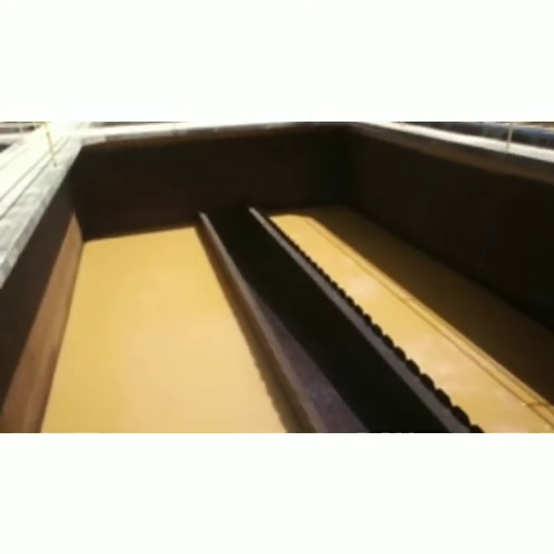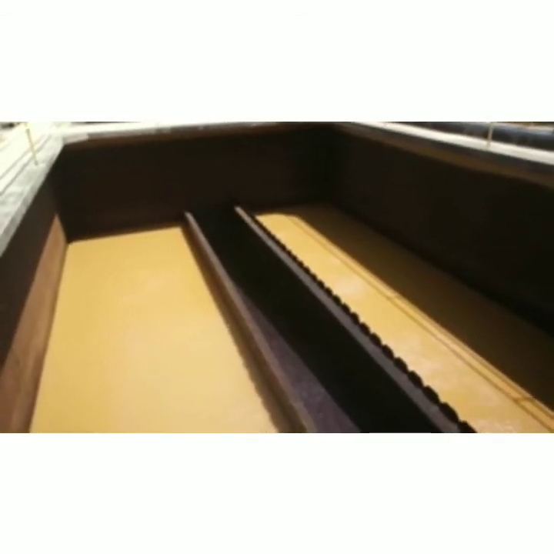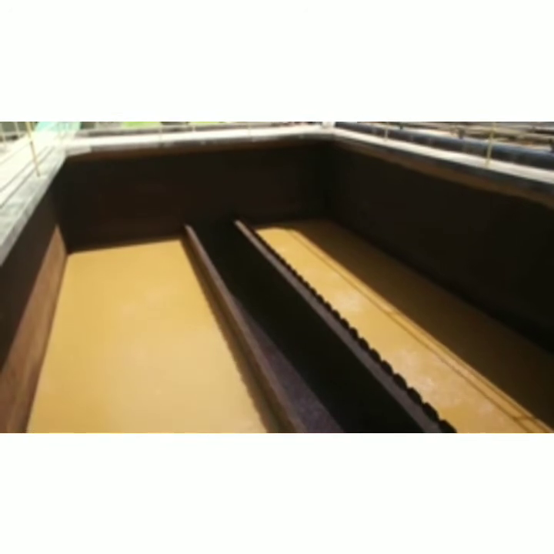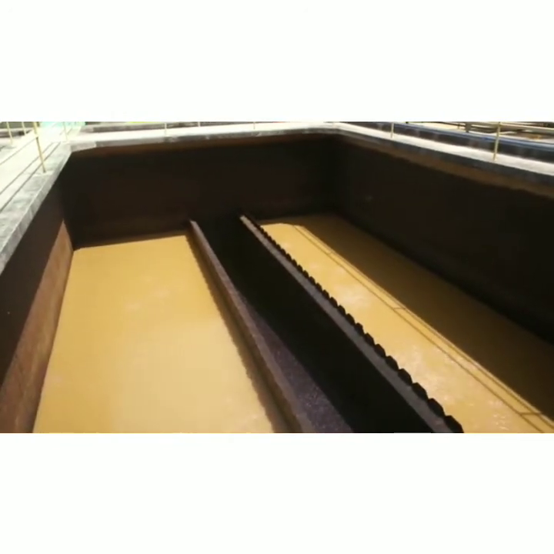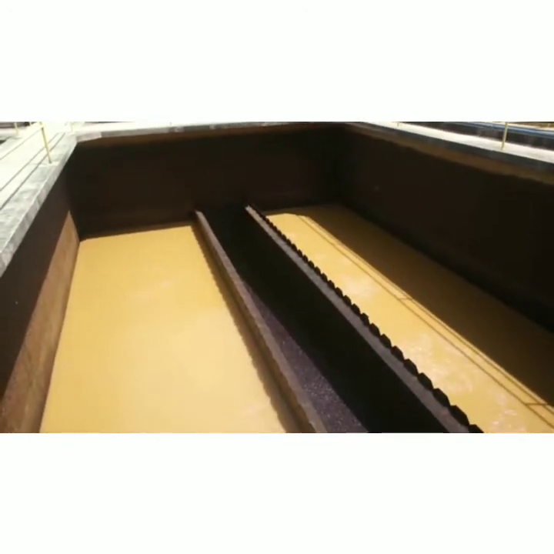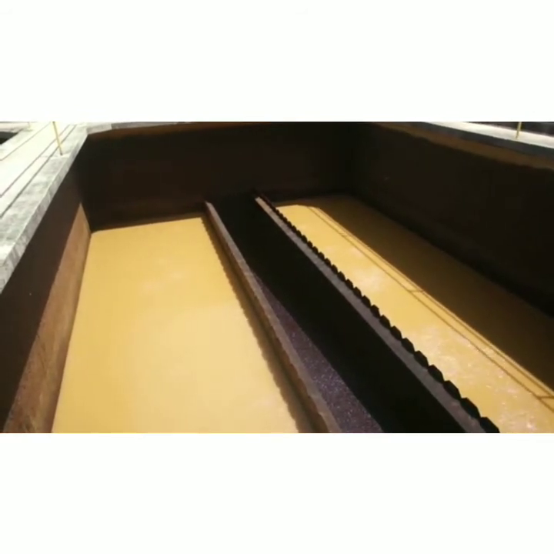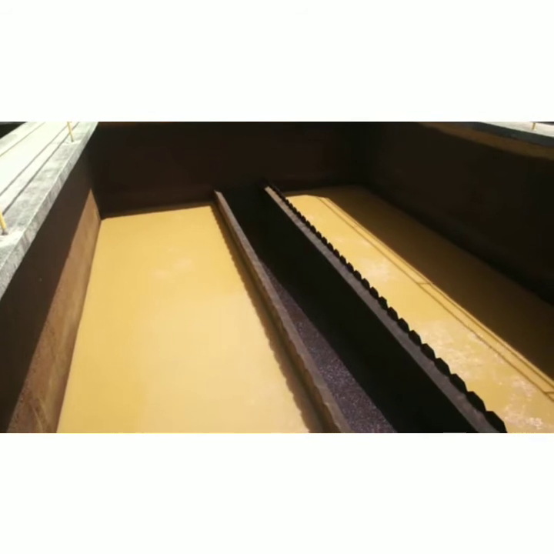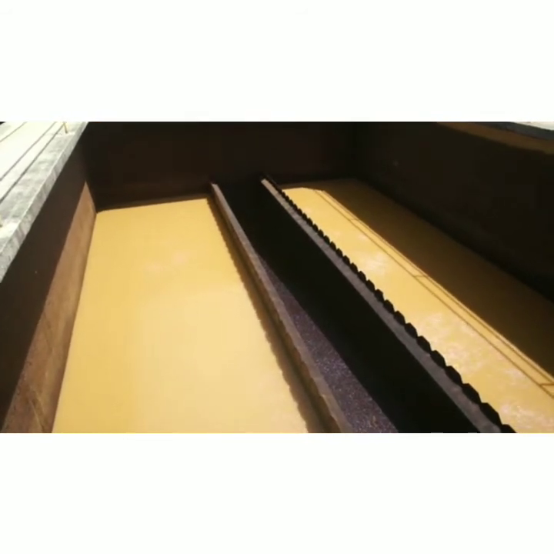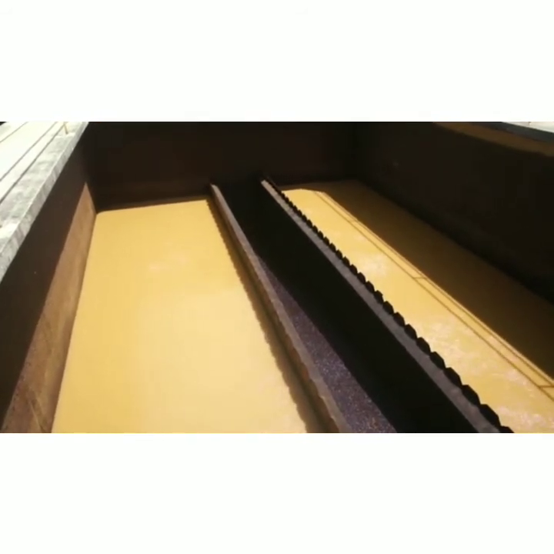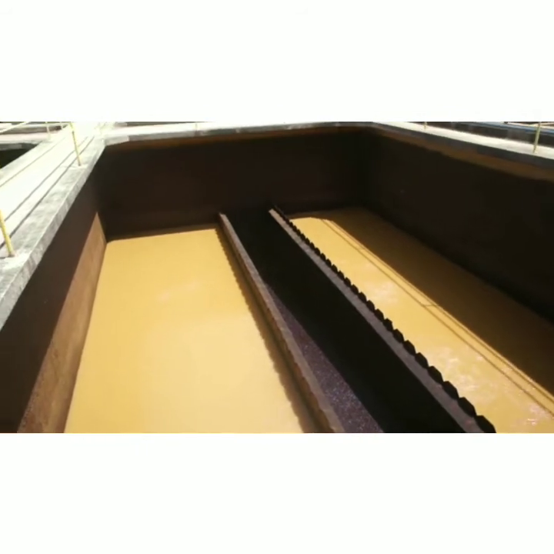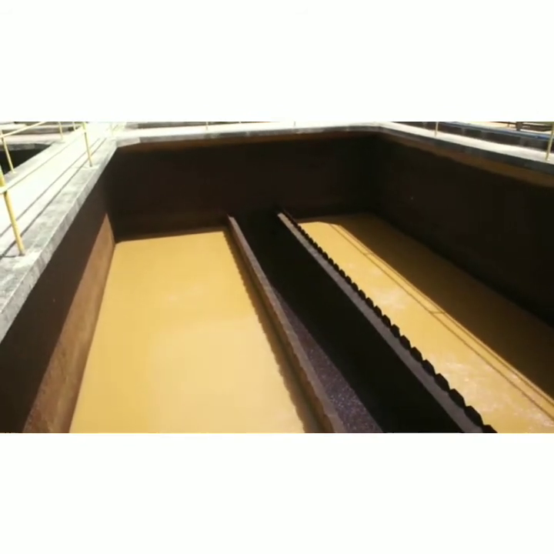Now, the air pressure from the bottom has just stopped, and now it is time to lift the water without disturbing the filter media. From the bottom they will supply the water, that is nothing but backwash water.